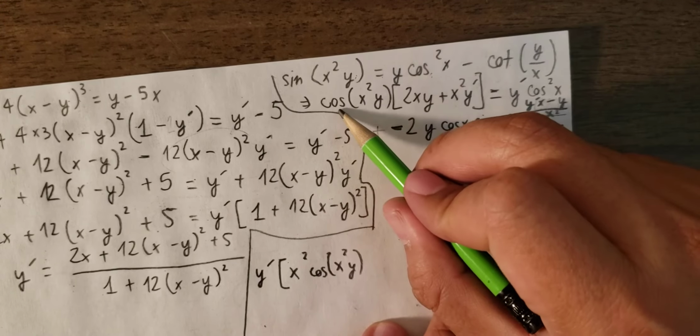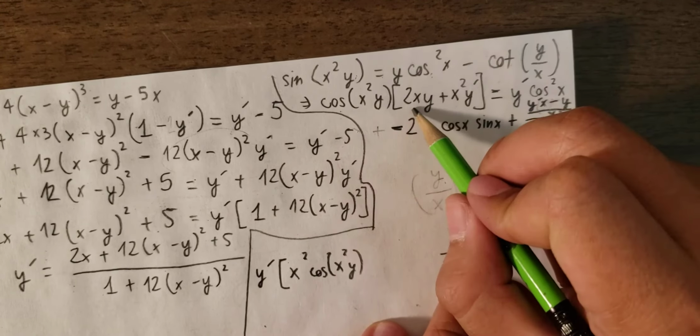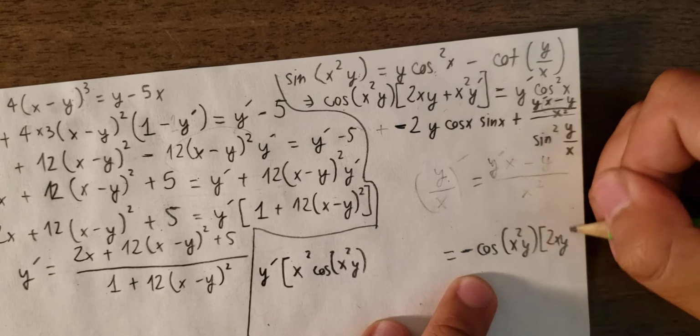Now we have the cosine, and we have 2sy, so you put on the right, so you change to the side, that's about minus cosine s power 2y, and we have 2sy in here.